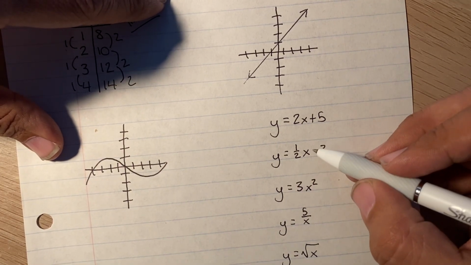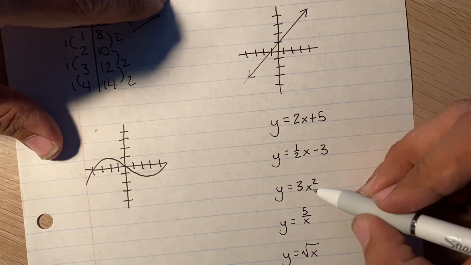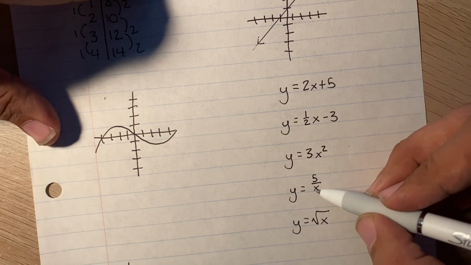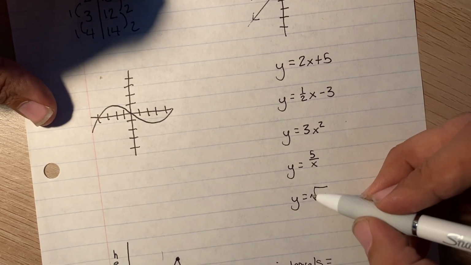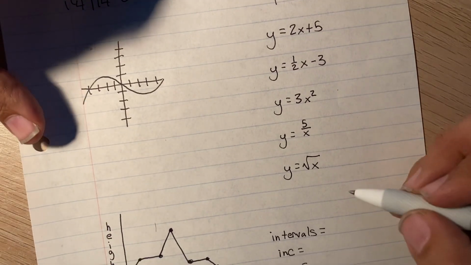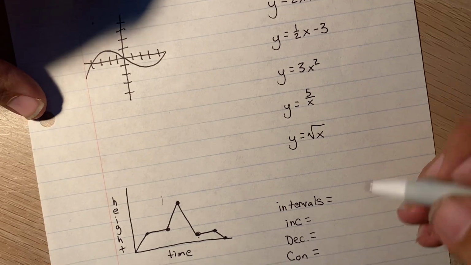What you're not allowed to do is have an exponent. This will cause it to be nonlinear. X is not allowed to be in the denominator. That will cause a nonlinear line. Anything odd like a square root or an absolute value, anything like that, and you're running into nonlinear categories, okay?